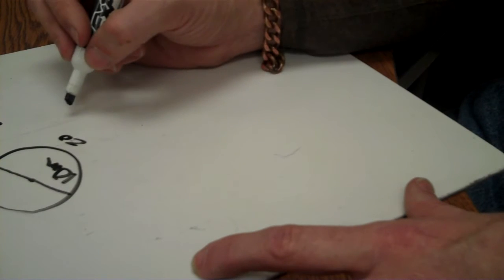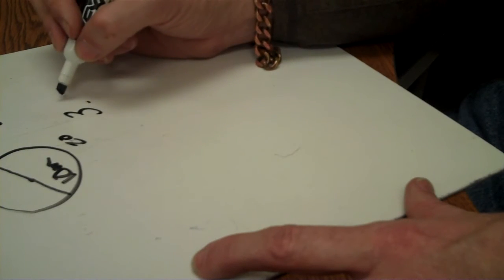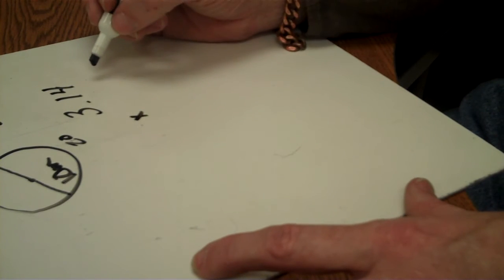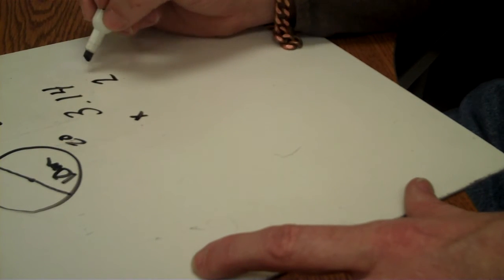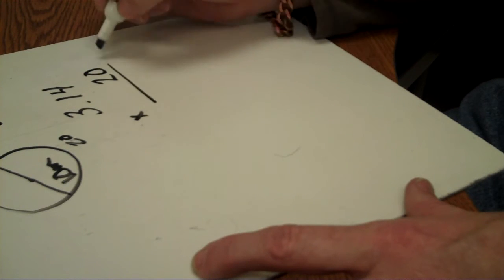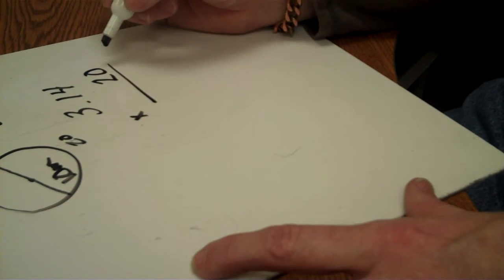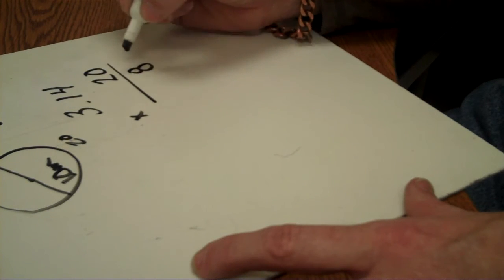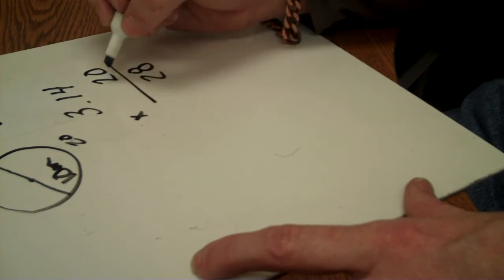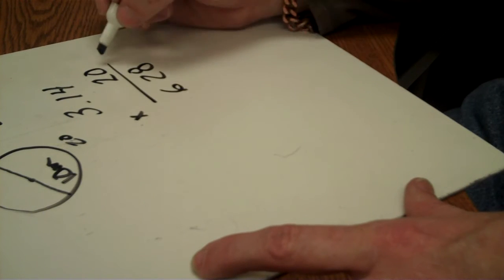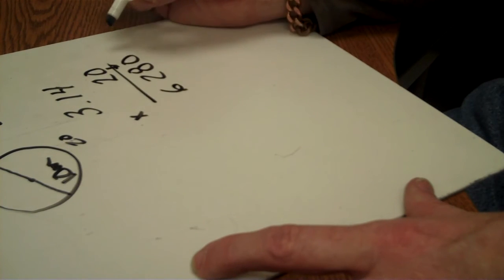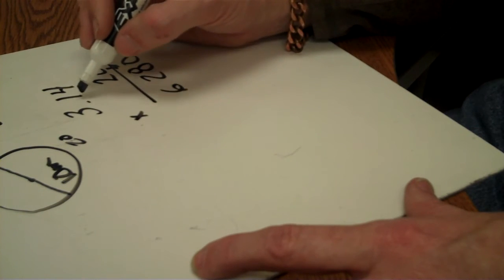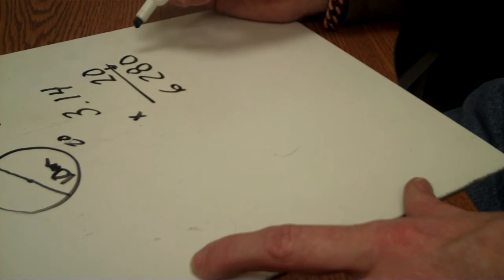On your problem, you're going to set this up: 3.14, and you're going to multiply it by 20. Since 20 ends in a 0, I like to leave it out by itself and then drop it later. So 2 times 4 is 8, 2 times 1 is 2, 2 times 3 is 6, and don't forget to drop the 0. Add in the decimal. It's 2 digits over.